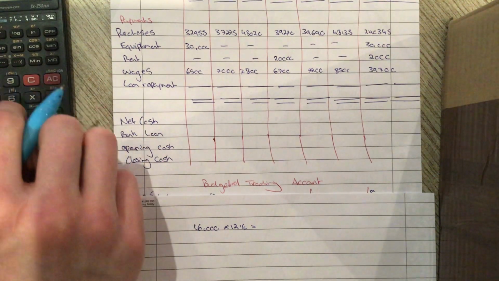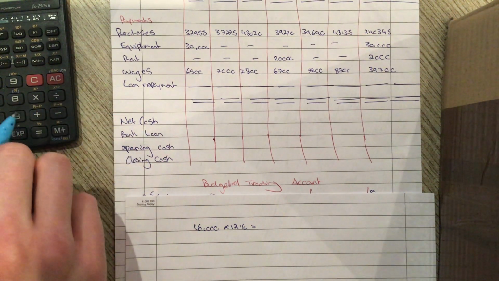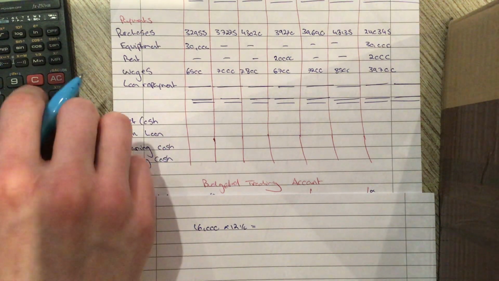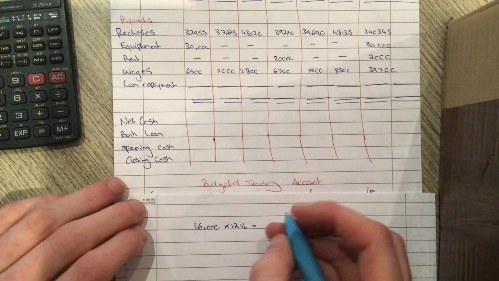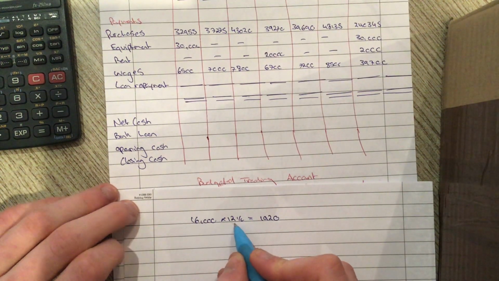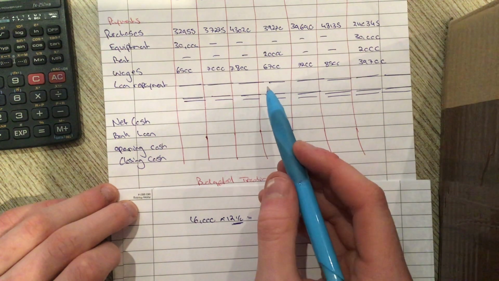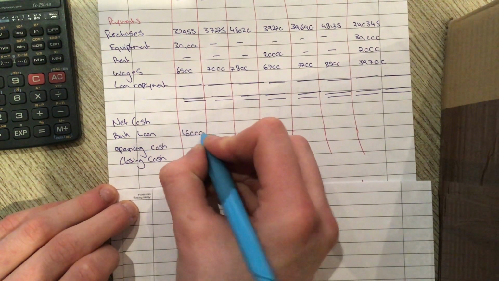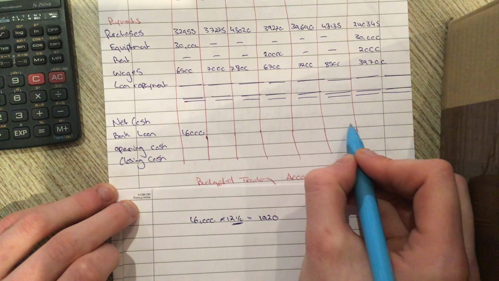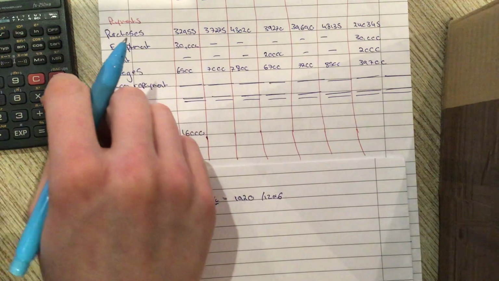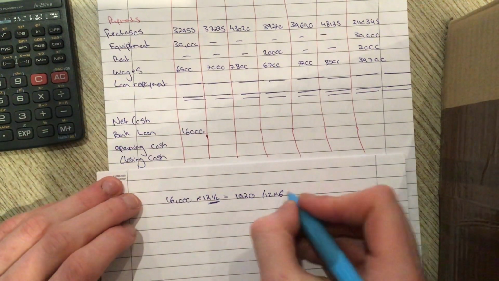So 16,000 multiplied by 0.12, and I get 1,920. Now that's 12% per annum, right? I'm taking out the loan in January, and I'm paying it back in June. Do I have it for a whole year? No, I only have it for 6 months. Divided by 12, multiplied by 6, and I get 960 euros.